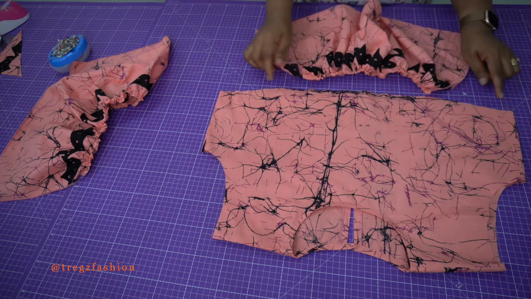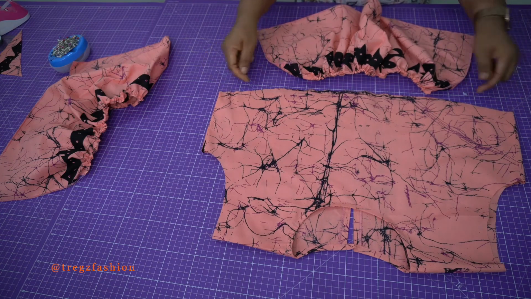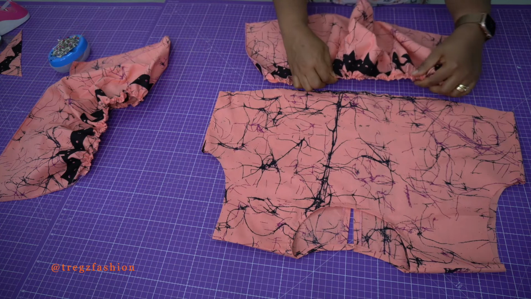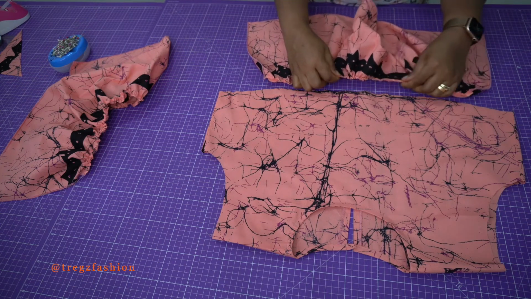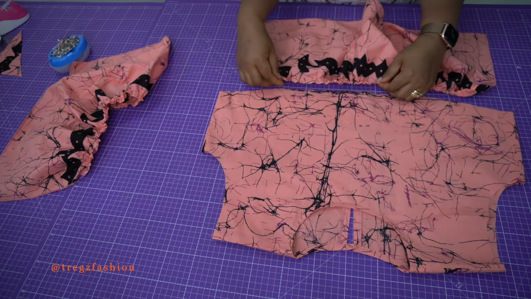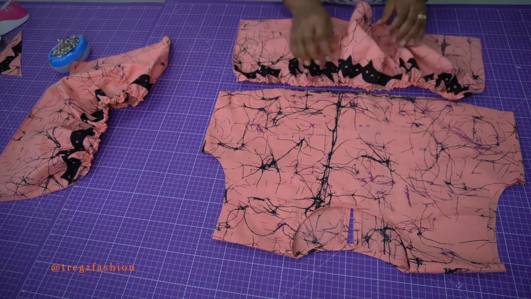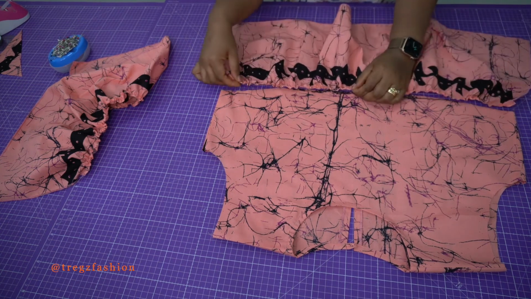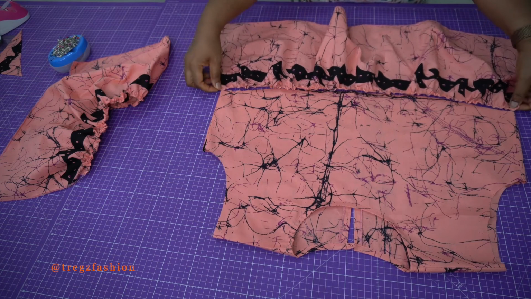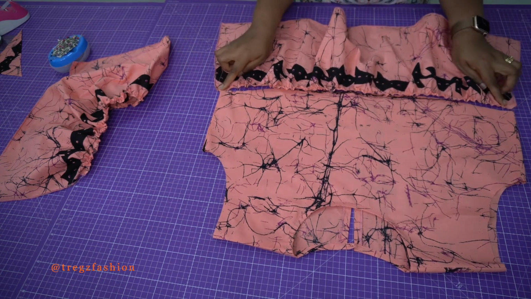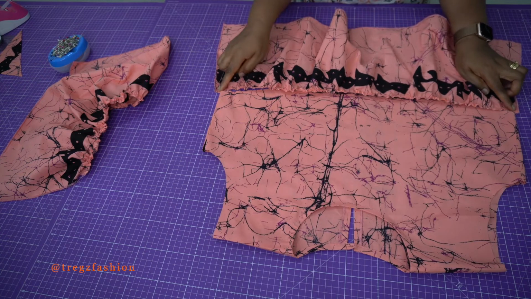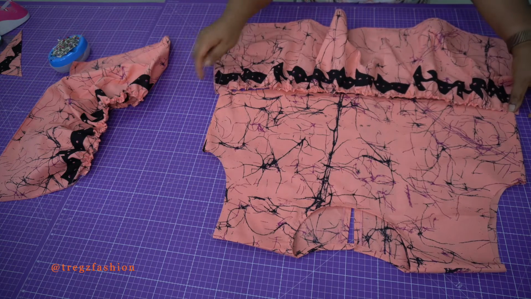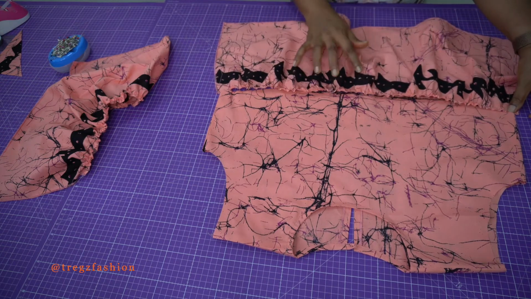So you're going to spread out your gathers so that it will fit the width of your upper section. So I'm going to just spread this out until I get what I want. So I'm happy with this, and I have a little excess that I can use for my seam allowance. So you see, just a little excess here. Make sure that your gathers here is even so that it will look beautiful.